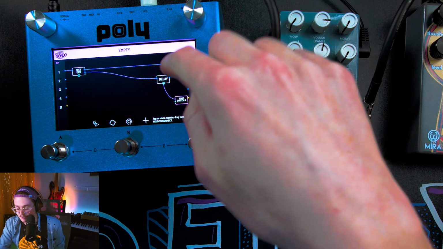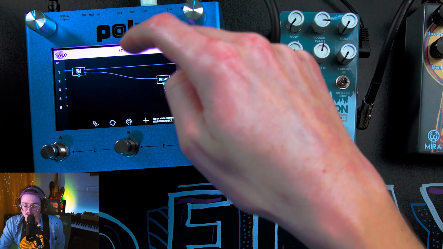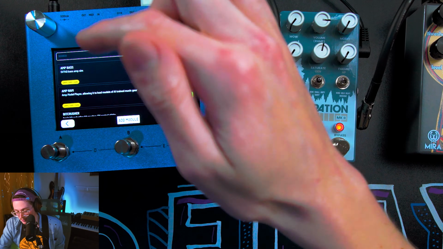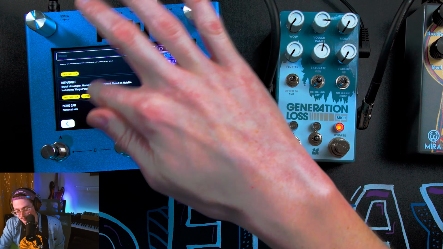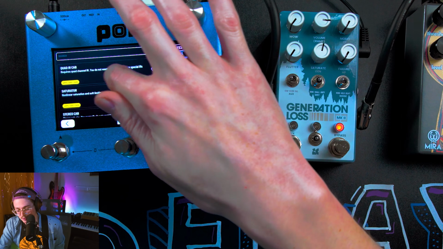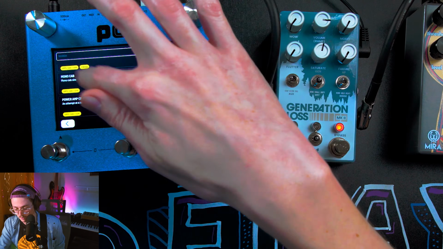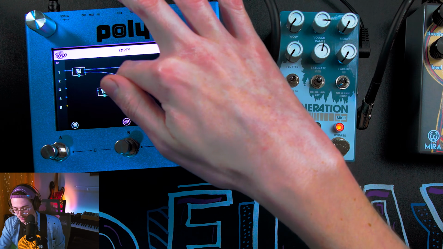So we're going to make this a tap tempo delay because that makes it easier to control. So then we are going to go to amps, cabs, and gain, and we're going to add 3 modules from this section. We're going to add a saturator, warmth, a mono cab, impulse response.